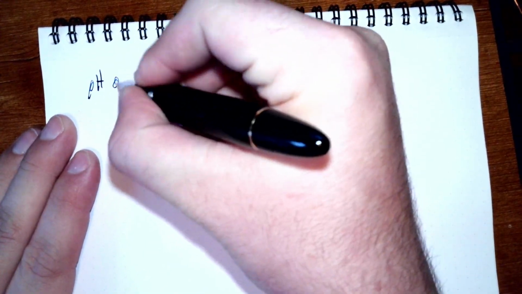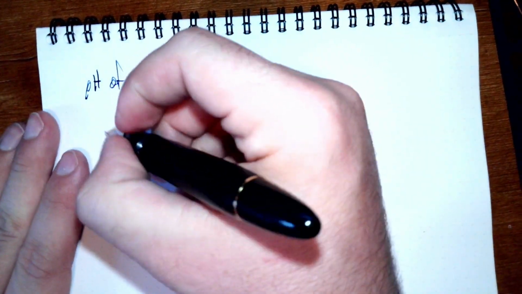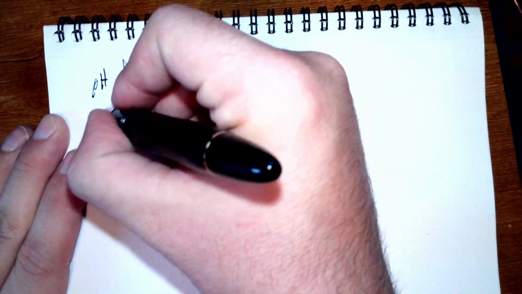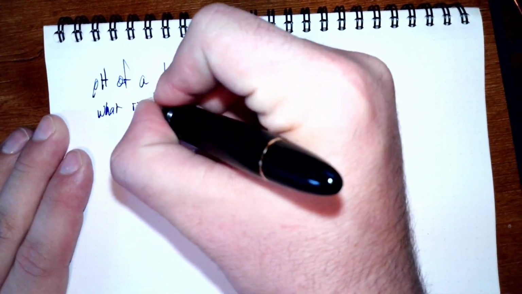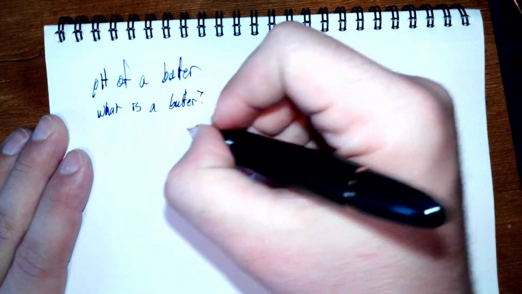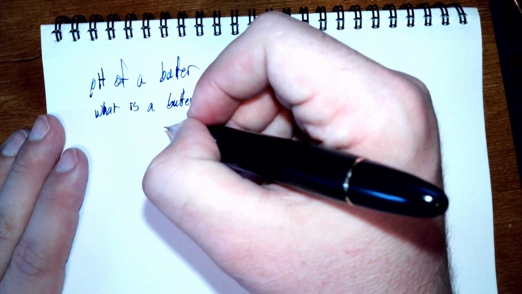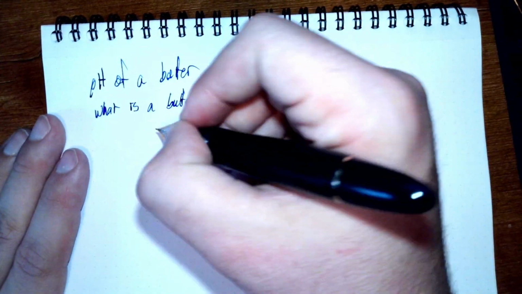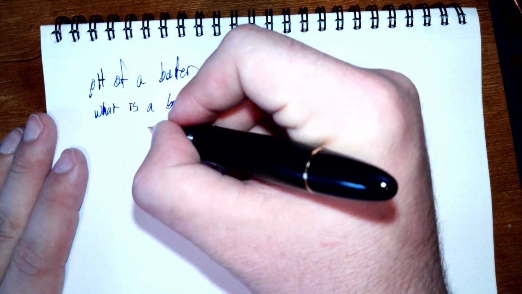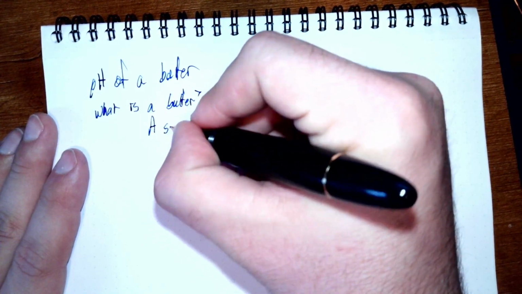Alright, let's look at how we calculate the pH of a buffer. First of all, let's backtrack and say what a buffer is. We can use two definitions for this. We can use a practical definition, then we can use a chemistry-specific definition. So, practically, a buffer is a solution which resists change in pH.